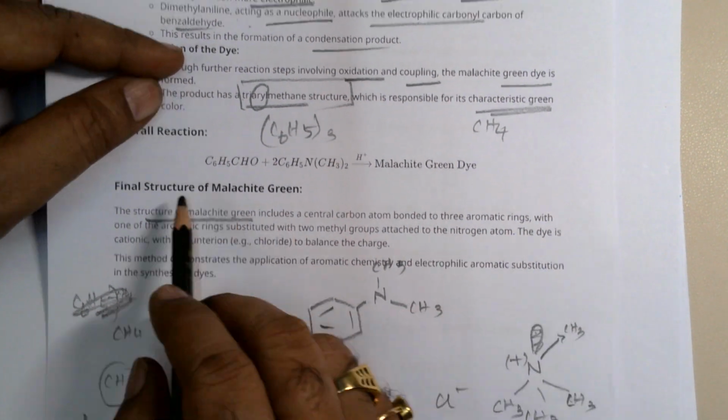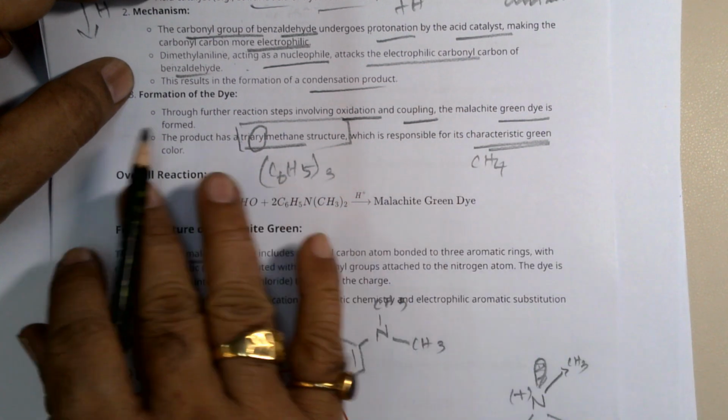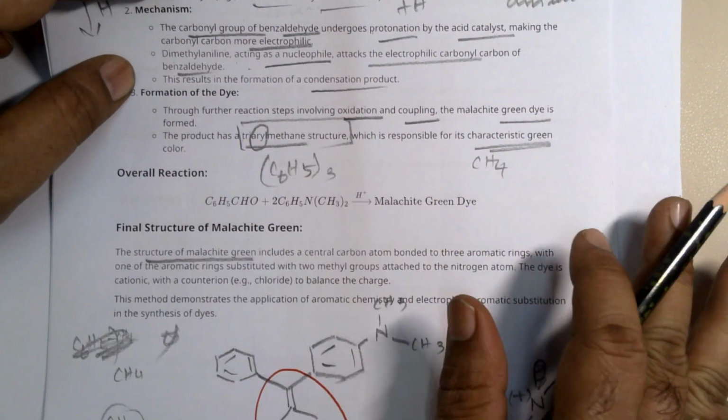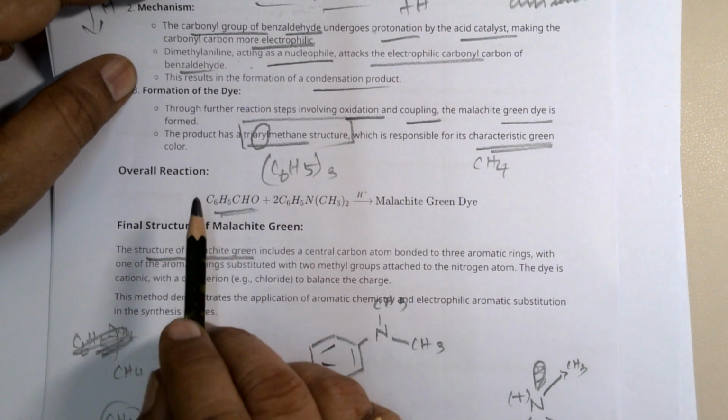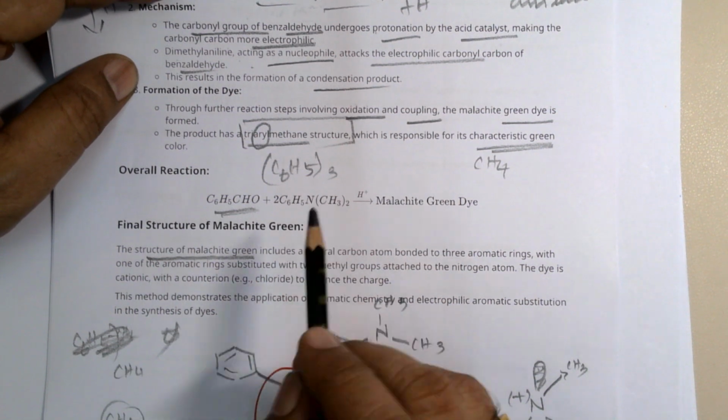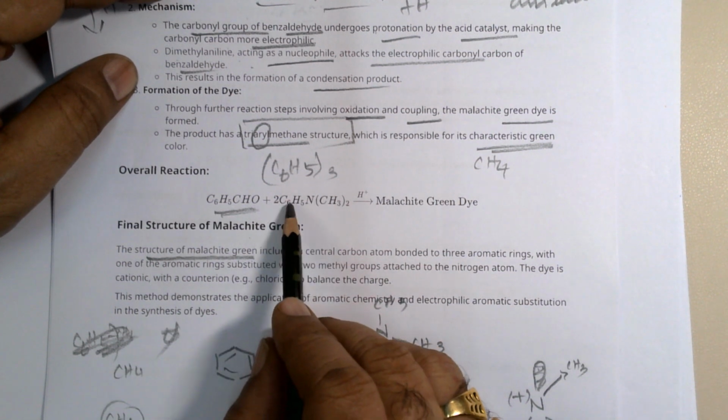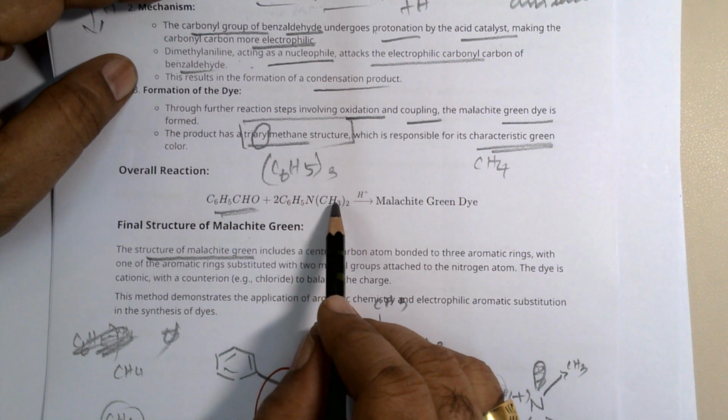Okay, then I hope now all points are very clear. Okay, now you have got the C6H5CHO. What is that? Benzaldehyde, and 2 moles of what is that? That is C6H5N(CH3)2 types. What is this?